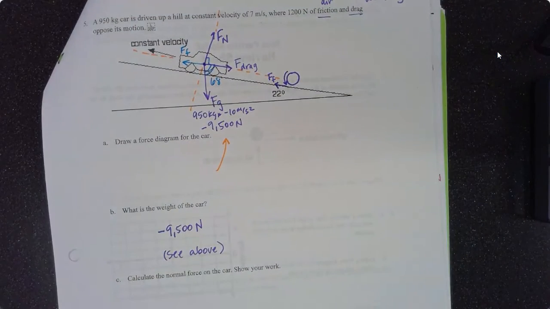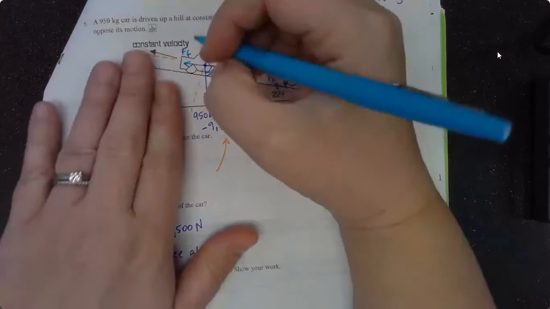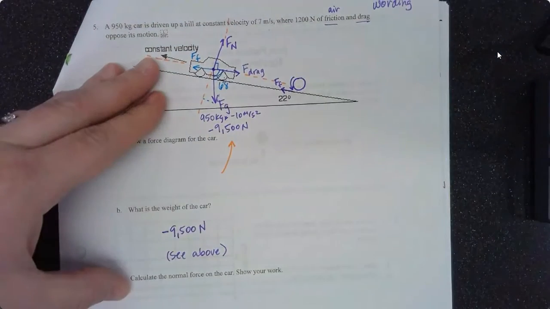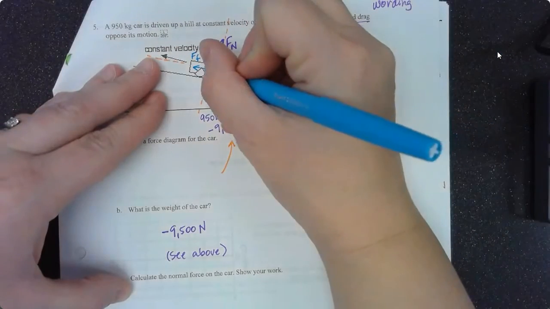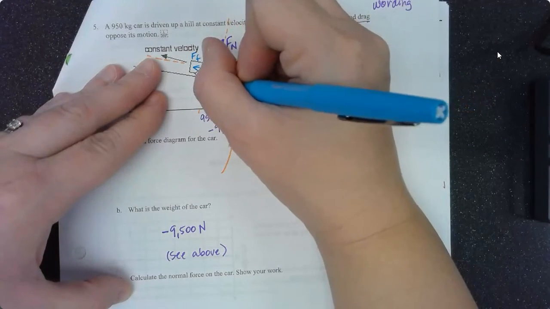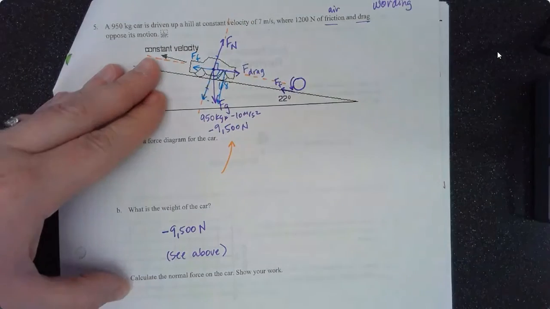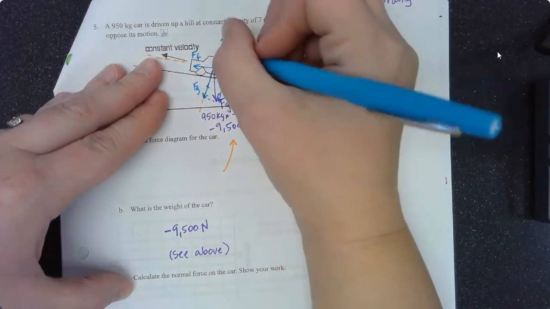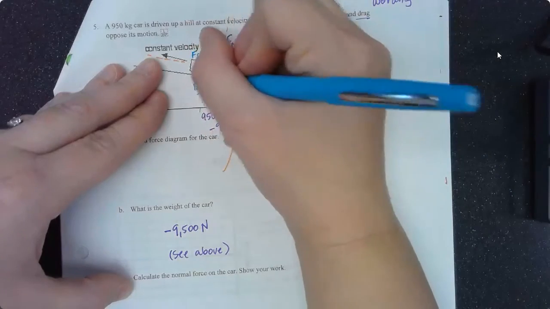And what we're going to try to figure out is normal force. So we need to figure out this downward component. And that's going to be equal to our normal force. So it's going to be Fg, and that's our vertical component, so y.